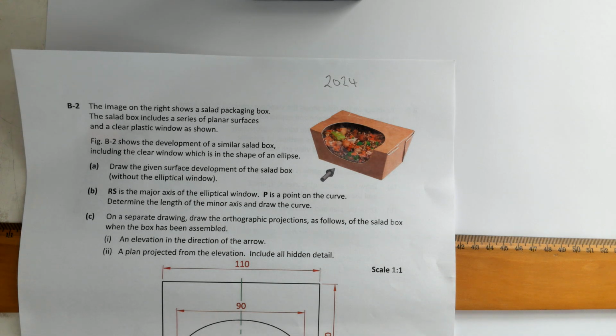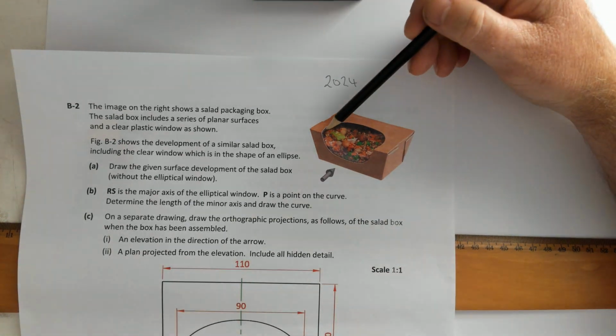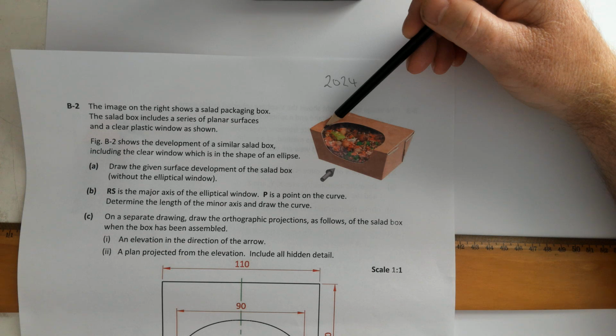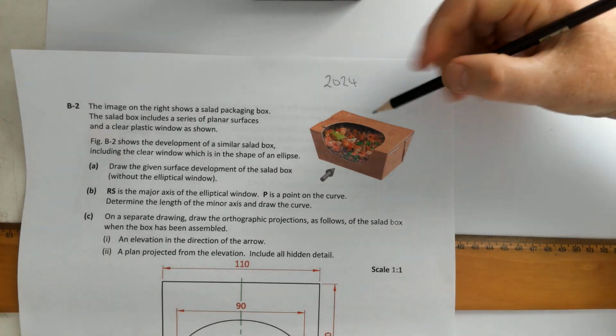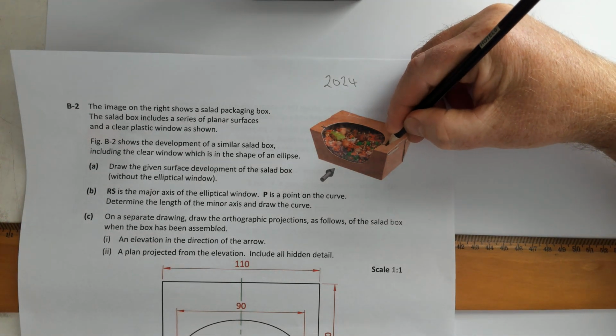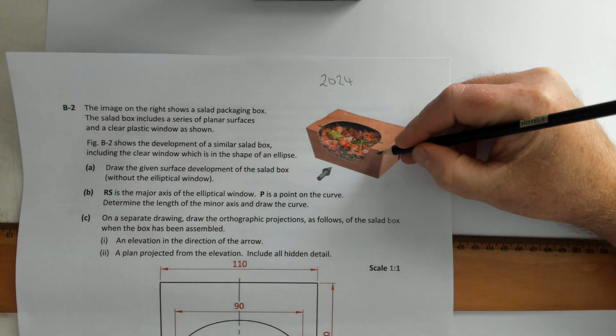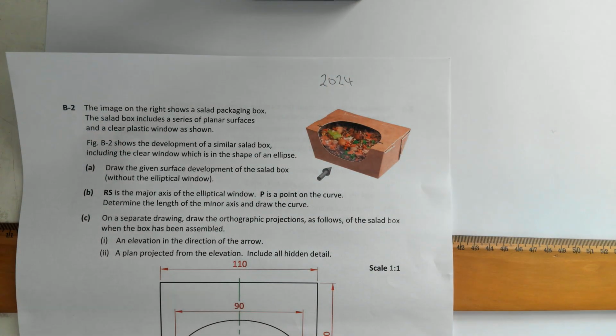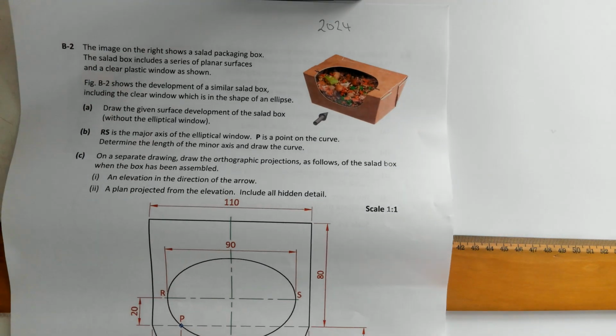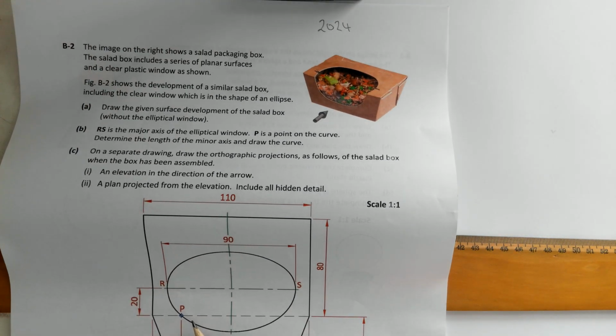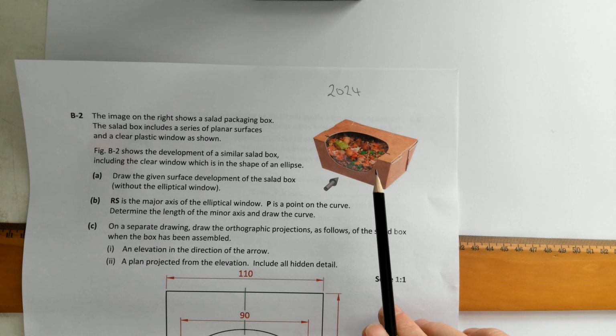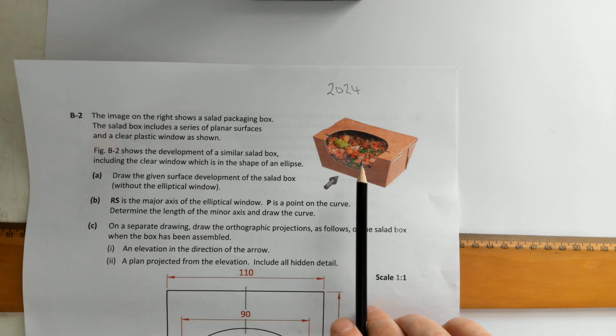One thing to note there is that the major axis of the ellipse is kind of in on the thing there a bit. So the major axis is not on the fold line, if you look at the drawing of that here. So that's just one thing to be taken into account.